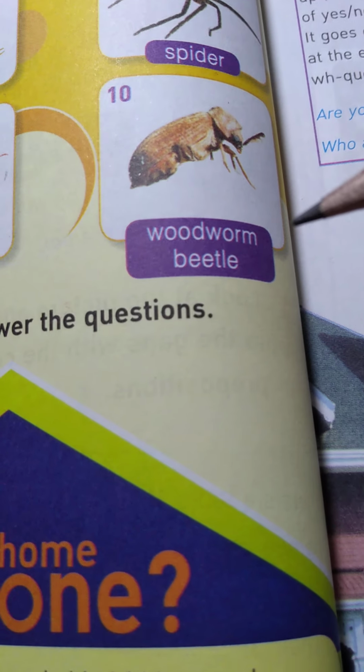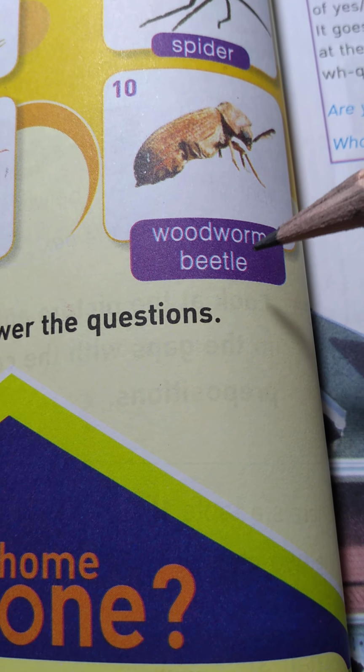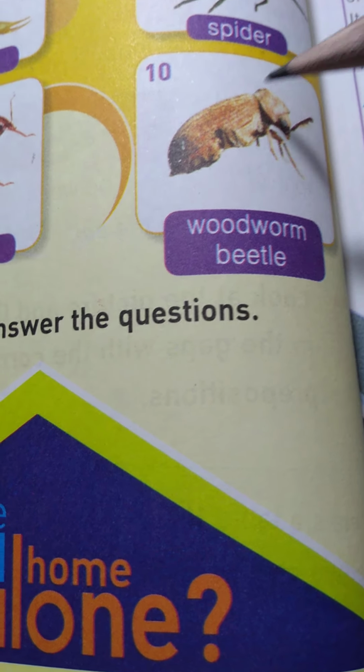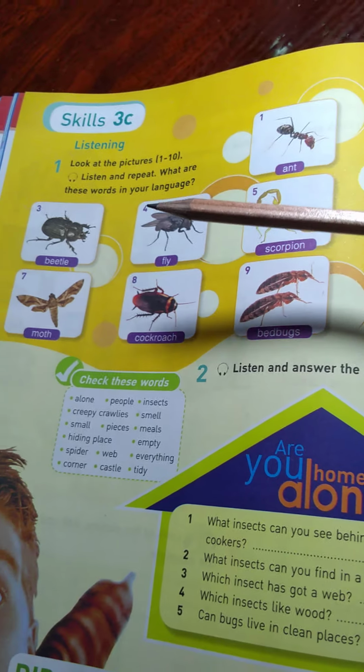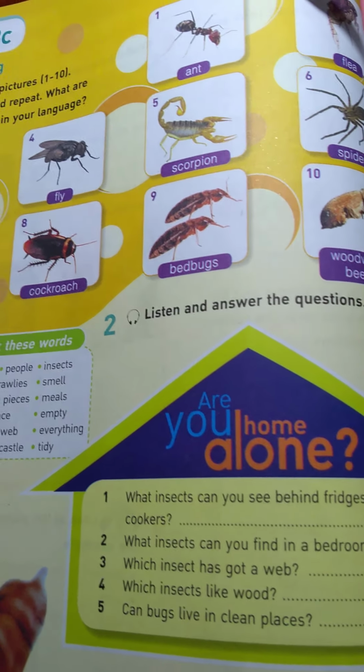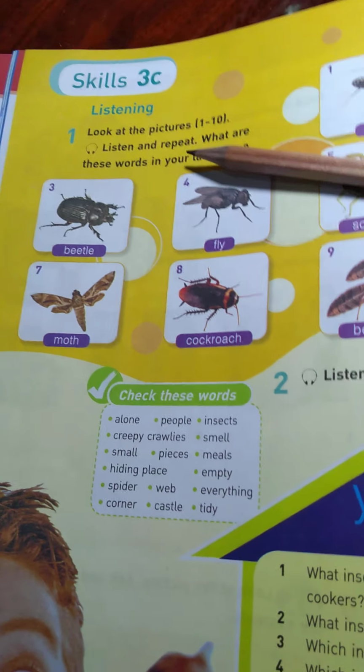Oh, I don't think I've ever had bed bugs, but these are a pest. They're coming back, a lot of bed bugs around the world. And a woodworm beetle. Very interesting that they have a woodworm beetle in this set of insects. Of all the insects in the world, that one is kind of weird that they have that. But anyway, maybe it goes with your story in your book.